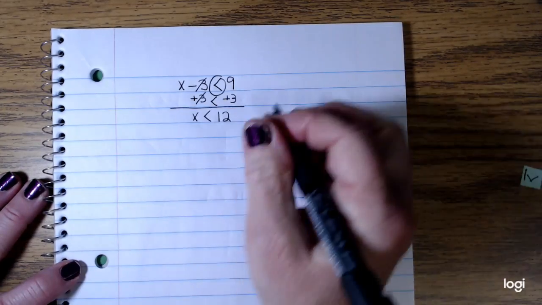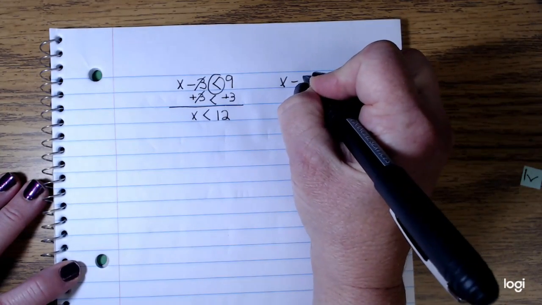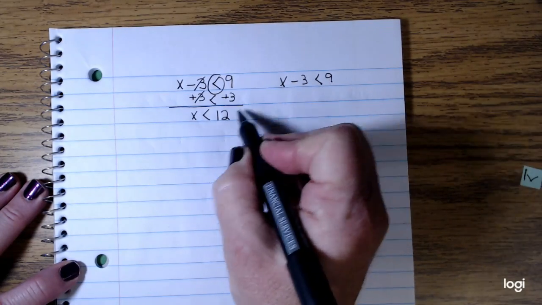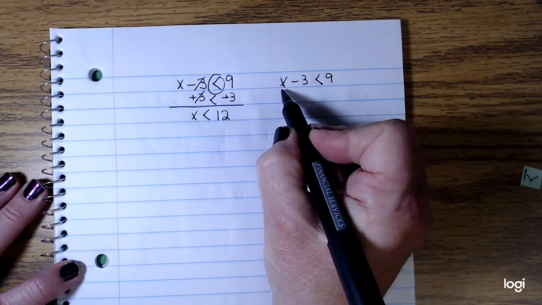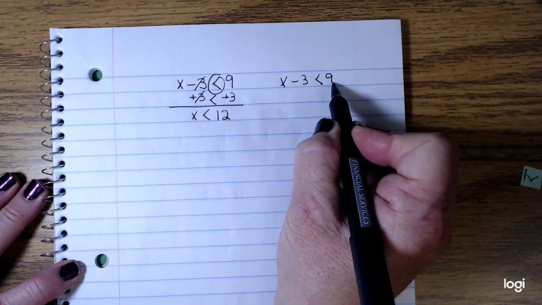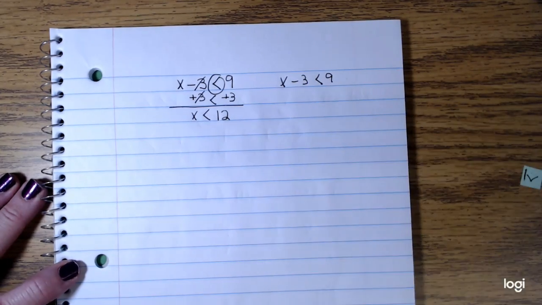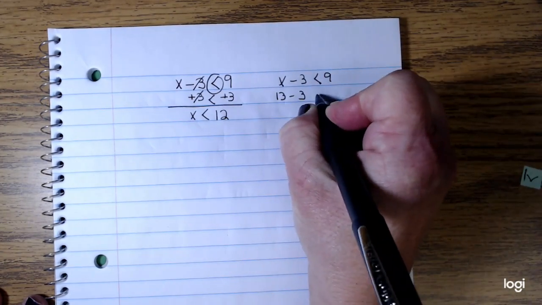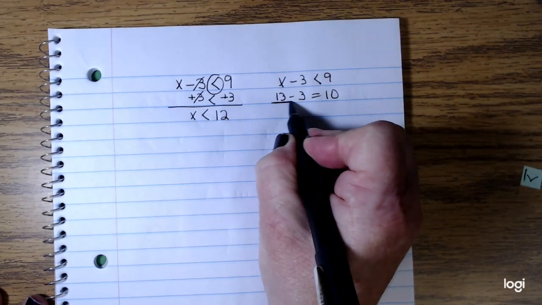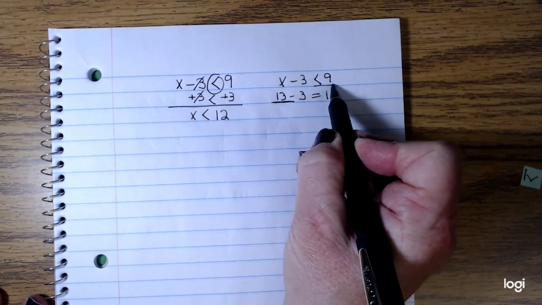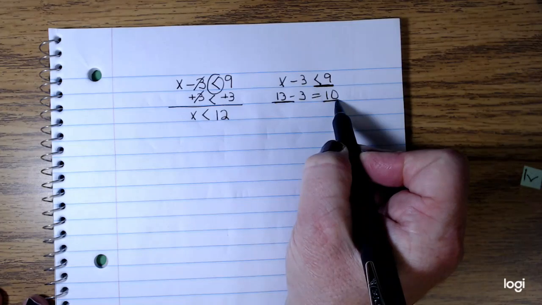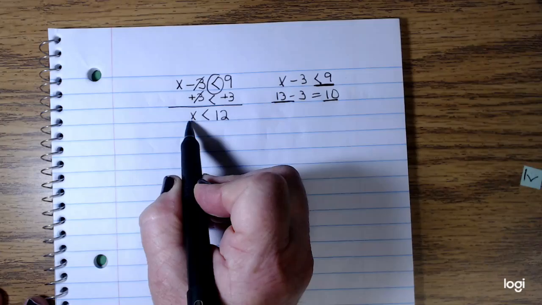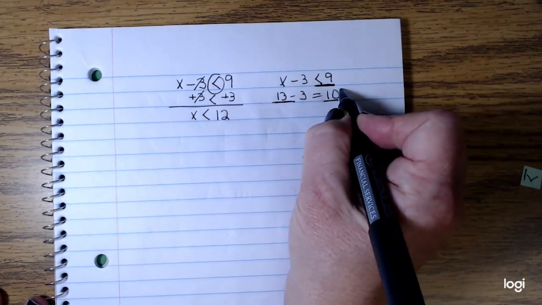12. So now I know that in this inequality, any number that's larger than 12 would make this true. 13 minus 3 would be 10. And if I had 13 minus 3 equals 10, obviously 13 won't work because my answer says it has to be less than 9. 10 is not less than 9. So I have to make sure that all the x's I pick are less than 12. 11, 10, 9, 8, and so forth.